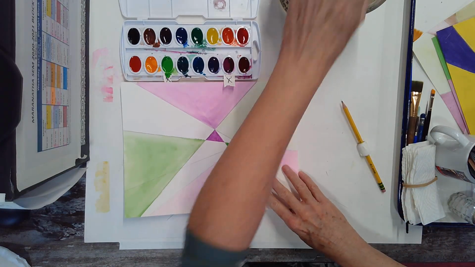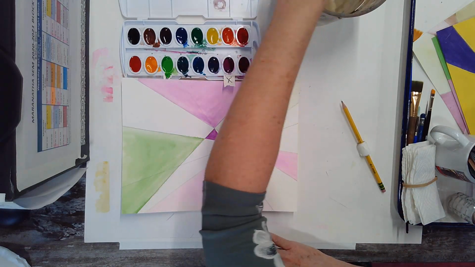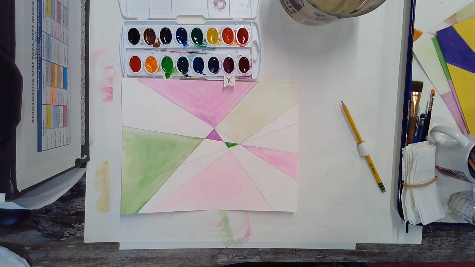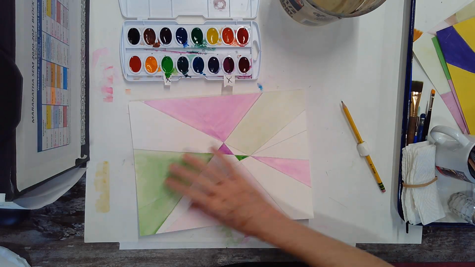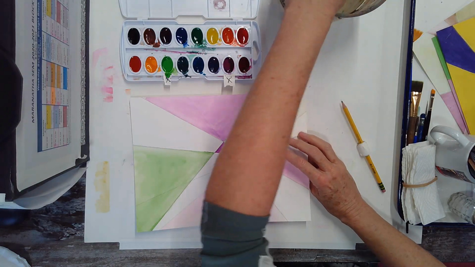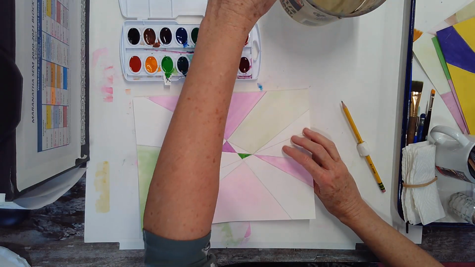I wanted to show you, because I let this dry overnight, you could use a hair dryer to help it dry faster. When I mean dry, I mean really dry. So I made a couple of these where I had a color going over more than one. So I want to show you what happens if you try some color layering.